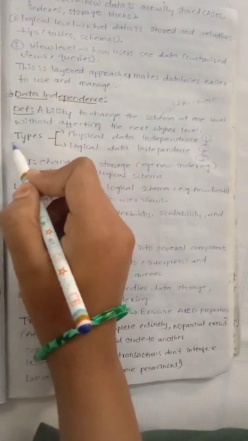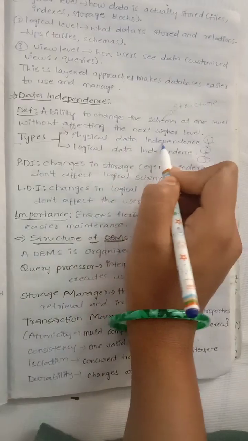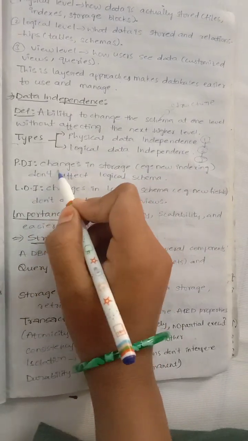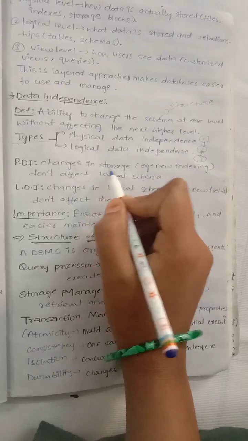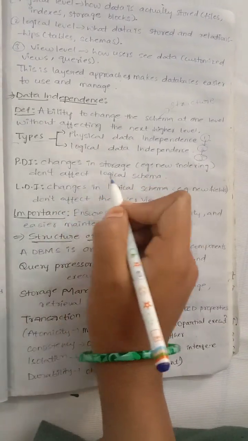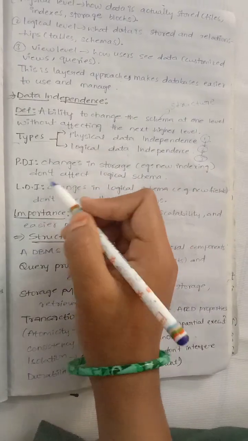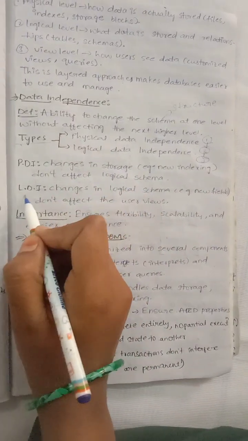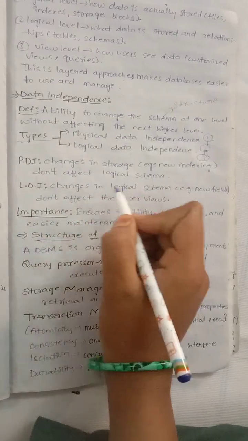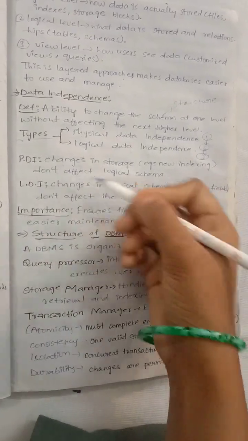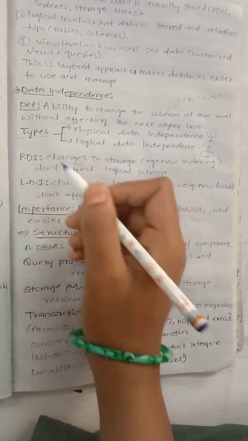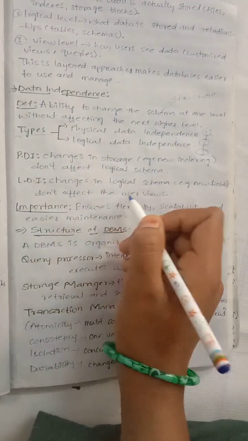This concept has two types: physical data independence and logical data independence. Physical data independence is the process of changes in storage, like adding a new index, which does not affect the logical schema. It does not affect the next schema or next level. Logical data independence is the process of changing the logical schema without affecting the physical schema. Physical data independence does not affect the user's views.